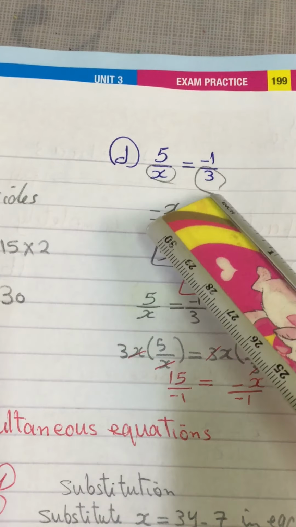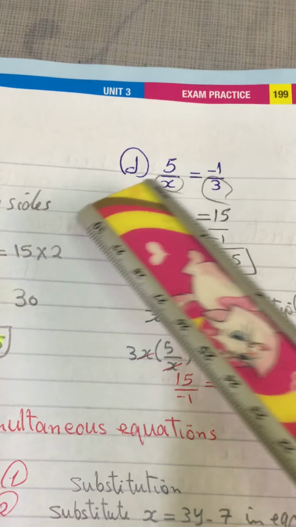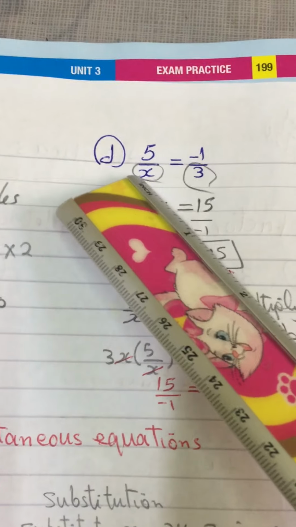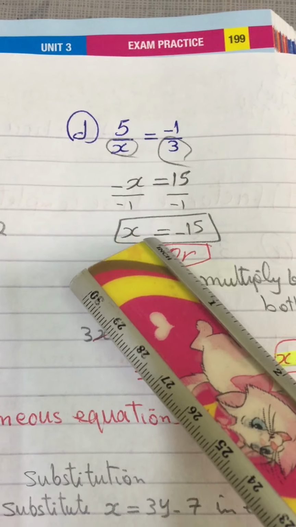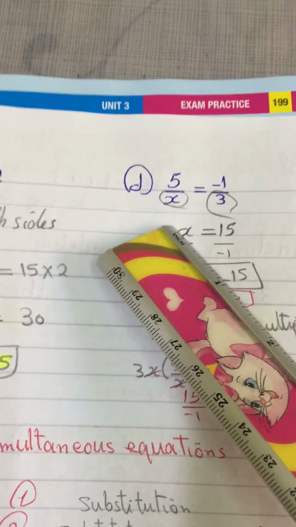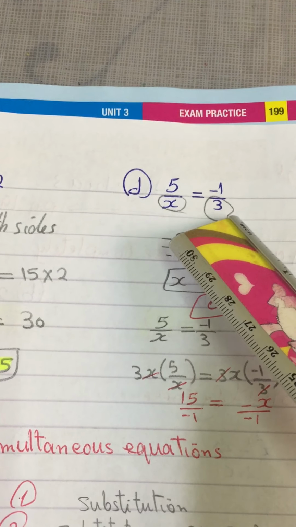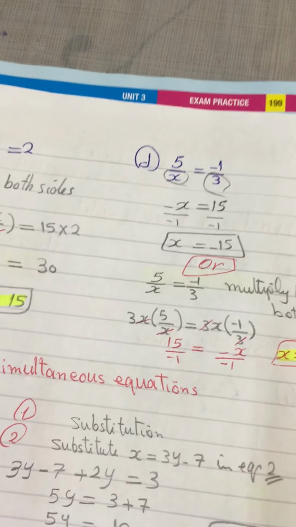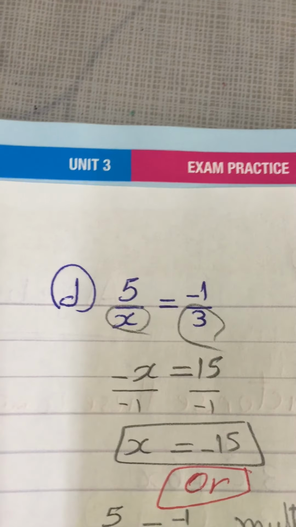Here, by clearing the denominator, I multiply by the denominator on both sides. So the denominator is 3x, multiplied by 3x times 5 over x, and multiply by 3x times negative 1 over 5.